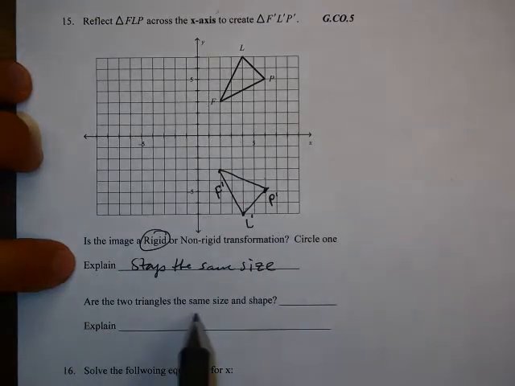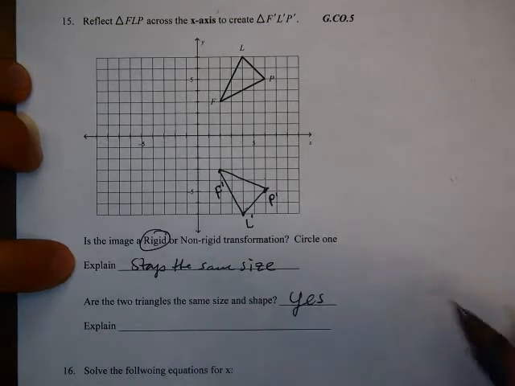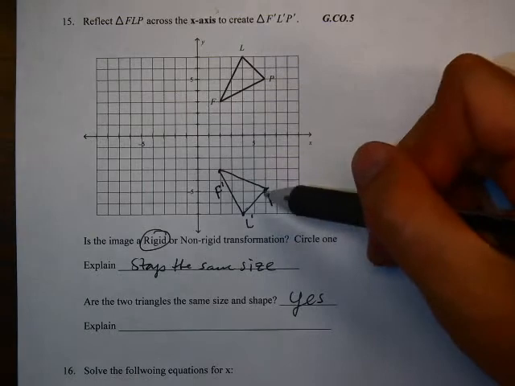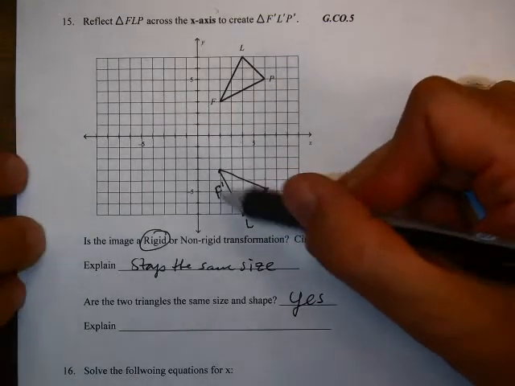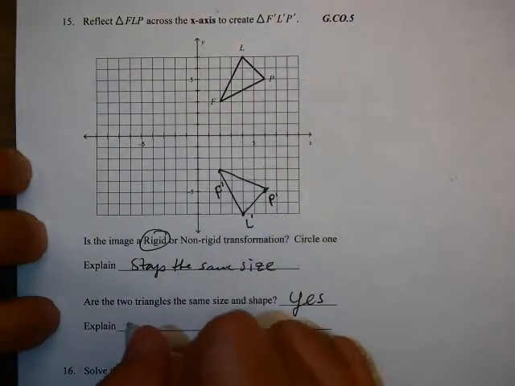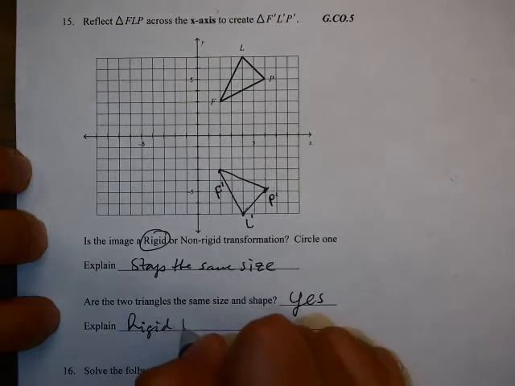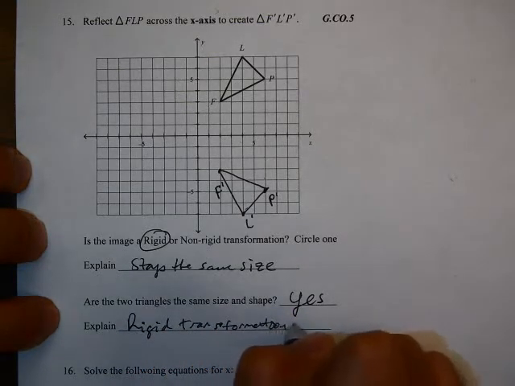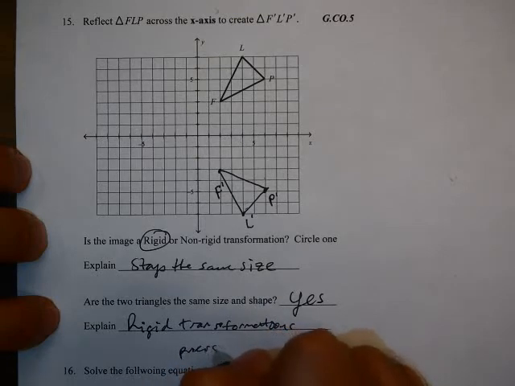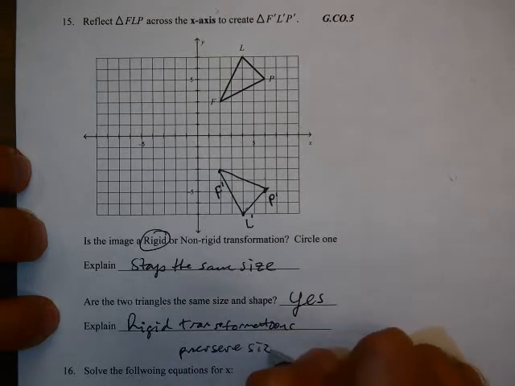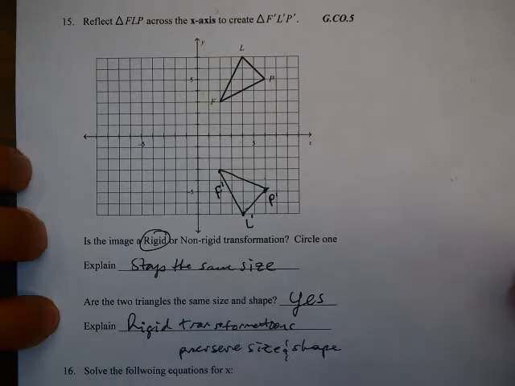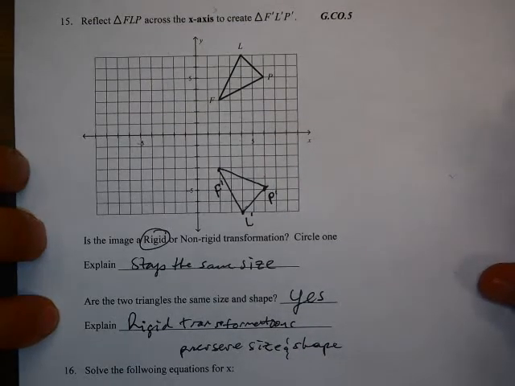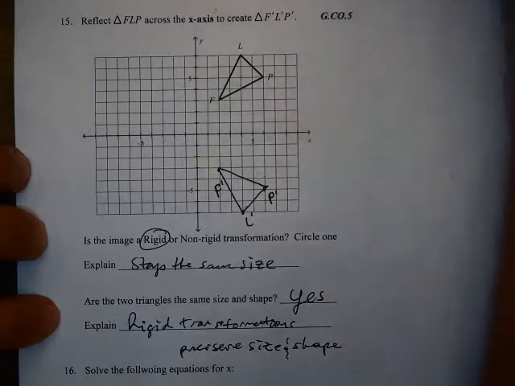And are the two triangles the same size and shape? Yes. One looks upside down compared to the other, but they're the same size and the same shape because rigid transformations, let me write this all out, preserve size and shape. They keep it exactly the same. So these, in other words, are congruent figures because they're exactly the same size and the same shape.